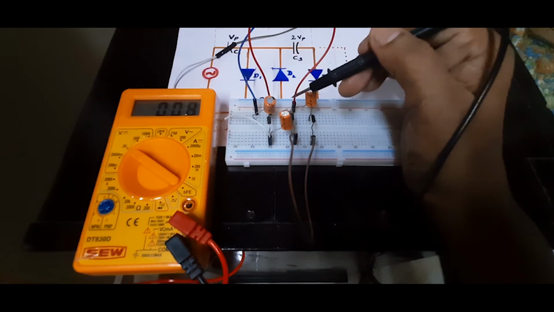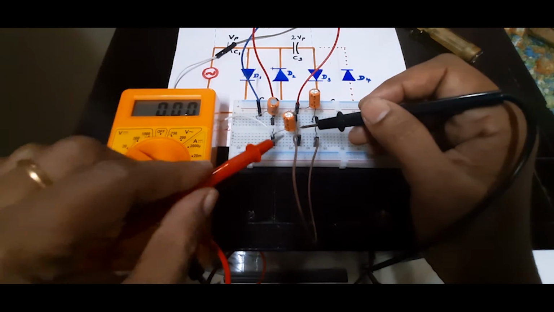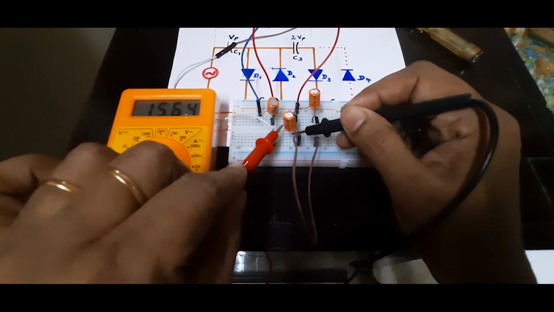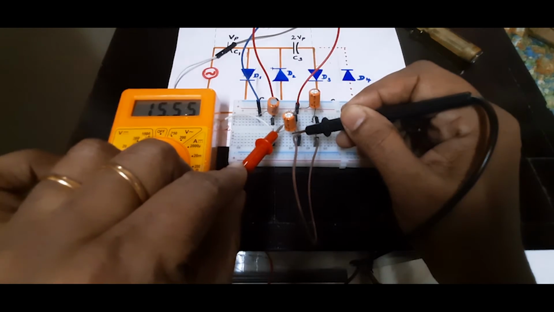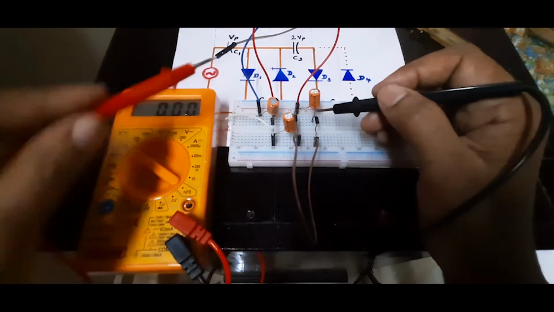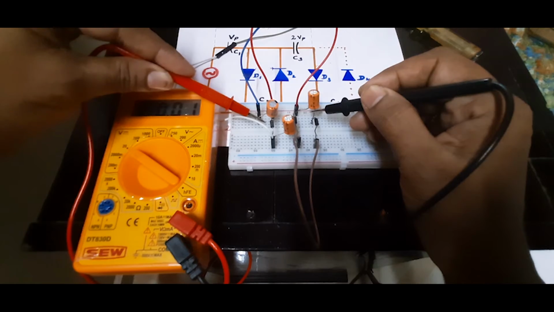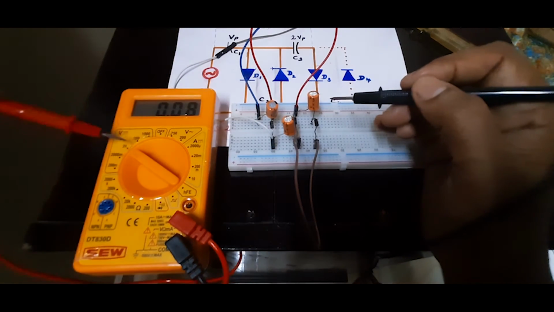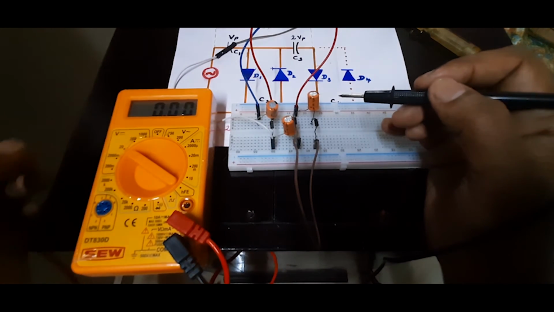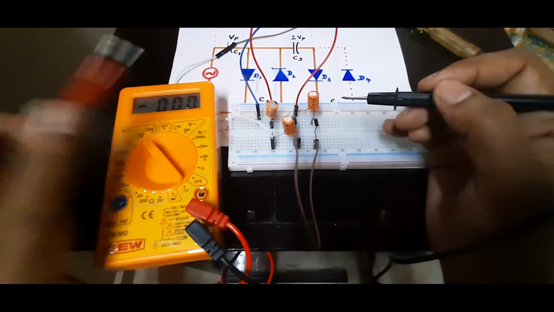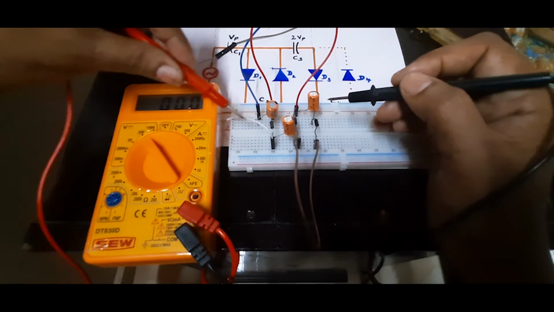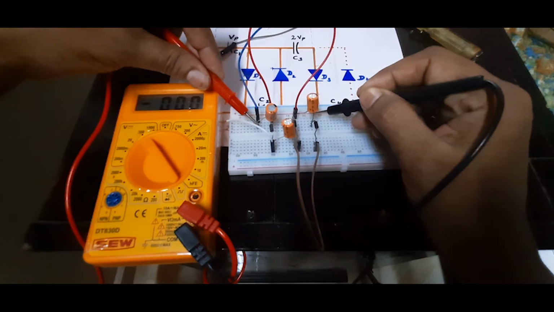7.7 Vp. This is 15.6. This will go out of range because this range is only up to 20. So I'll change the range to 200 and measure Vp, 3 Vp.